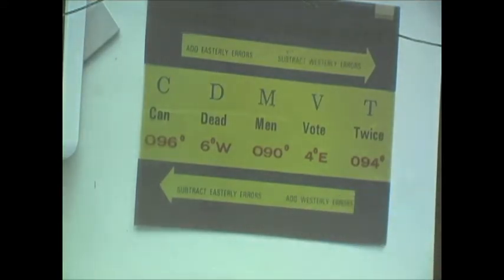So, any questions so far? Here we go. We're going to give it a try. Now you're all going to get this. You're all going to get a blank sheet like this. This is something we created.